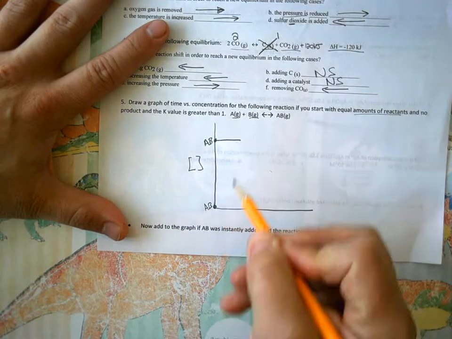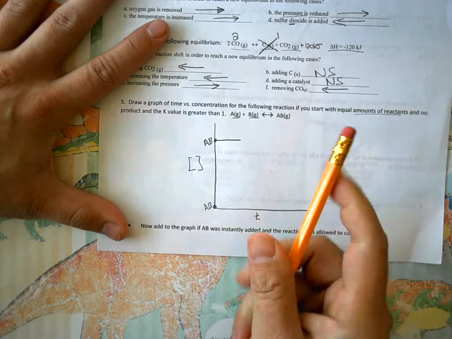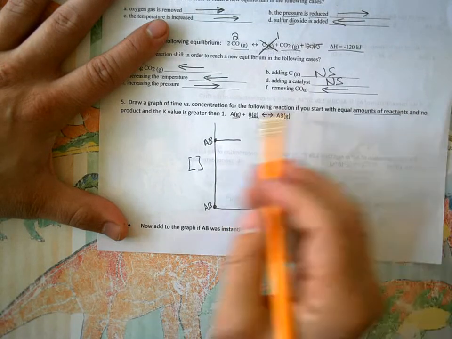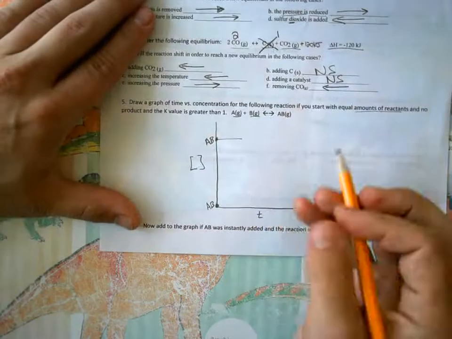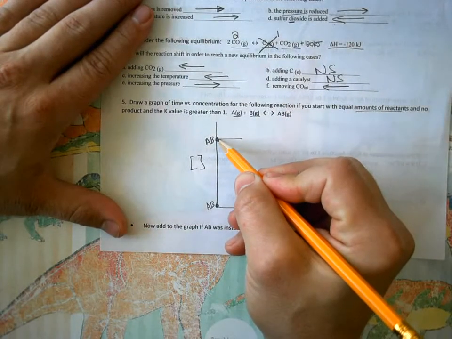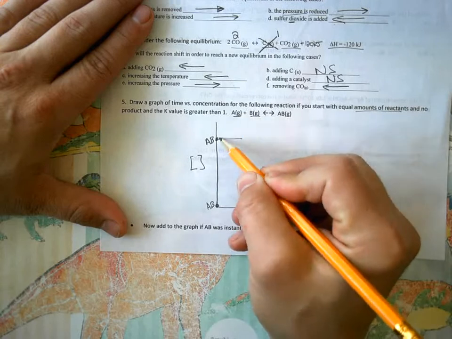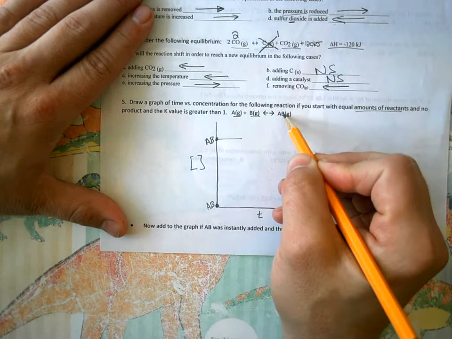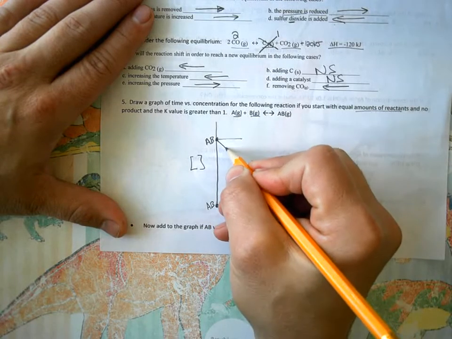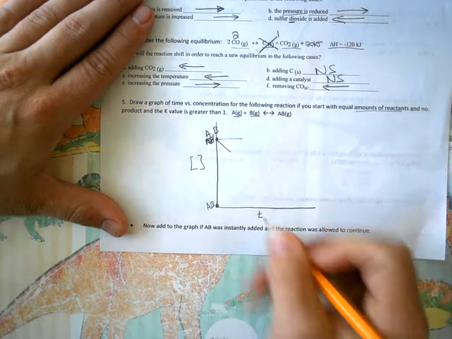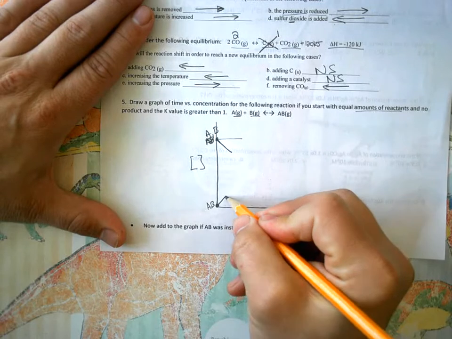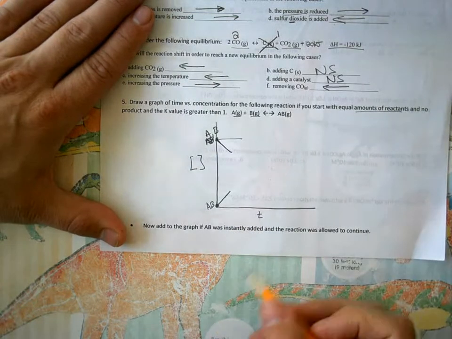So we could say there's a line there. And no product, and the K value is greater than 1. What's going to happen then is these reactants will start turning into product. So A, comma B would go down, and the products would go up.